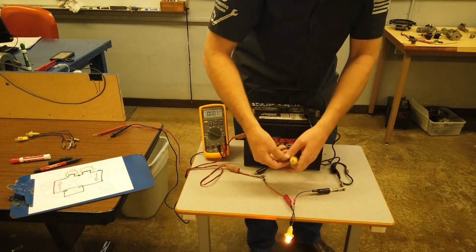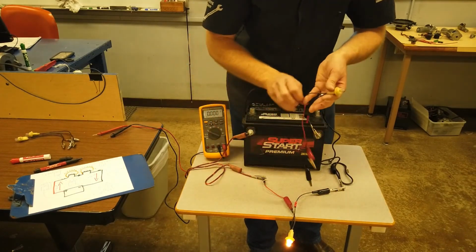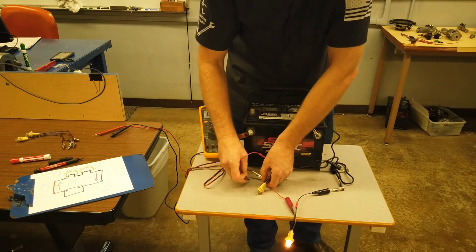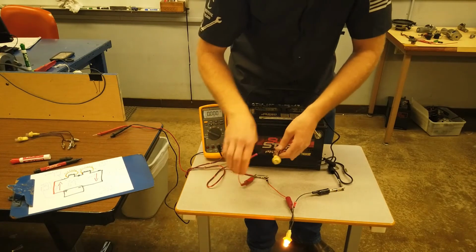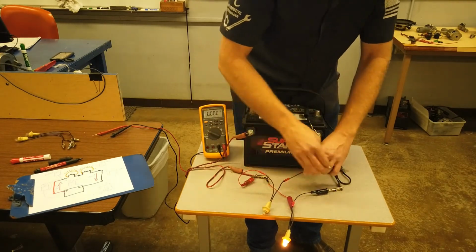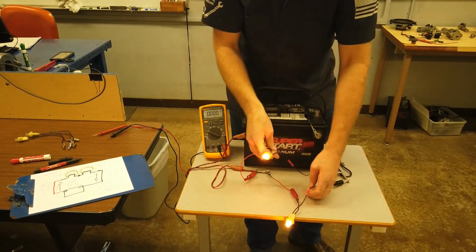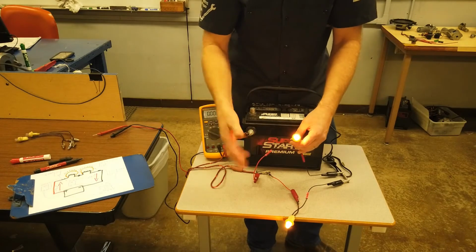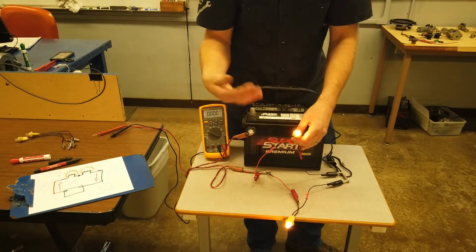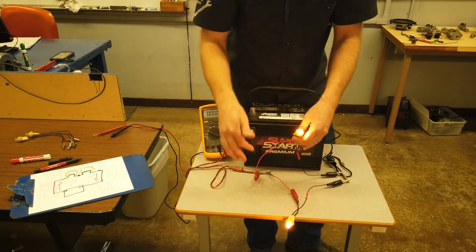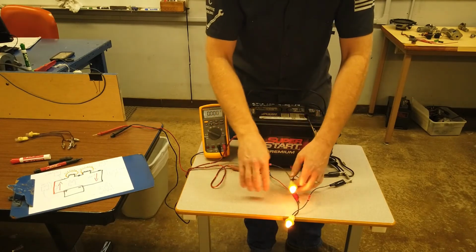I'm going to switch these around so that, even though bulbs don't care, I'm going to hook my red lead to red and my black lead to black, just for some of you anal people out there like me, so it doesn't bug you. So I've got red to red and black to black, even though it doesn't matter for bulbs. Bulbs don't care about polarity. Each bulb gets its own power and ground.